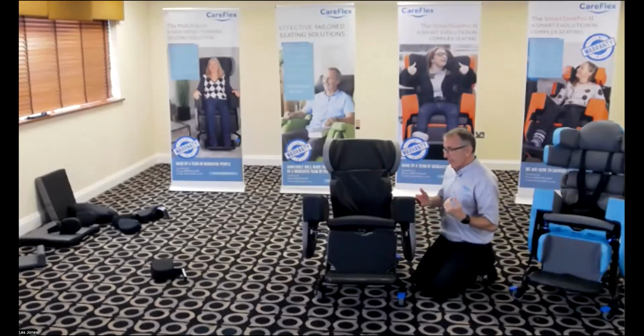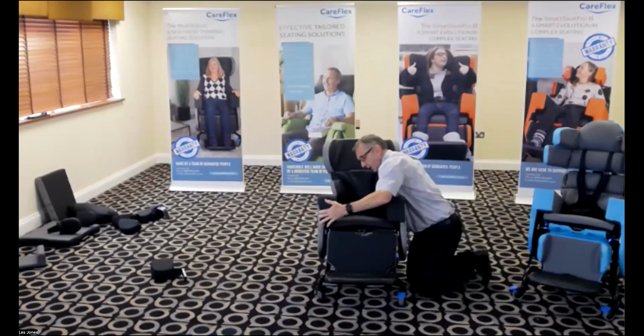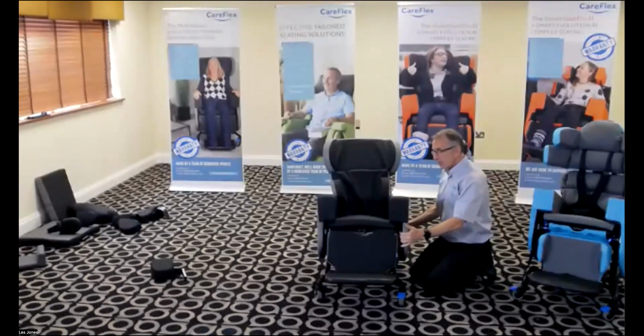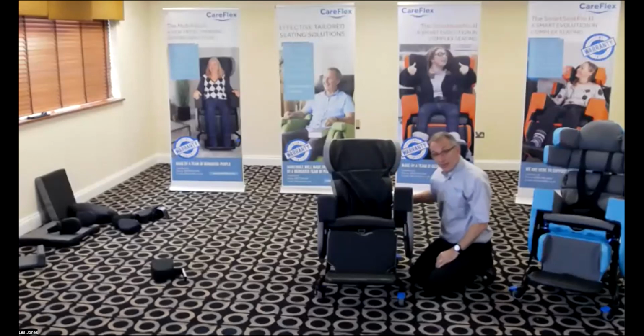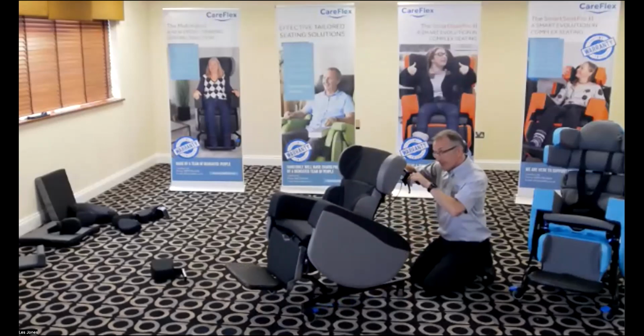So if your first client using a chair needs quite a broad seat width, the chair can come back in. We can decrease the seat width for the next client using the chair, or perhaps as a child grows, we can increase seat width. Increase arm height of the chair. Seat width, sorry, seat depth adjustment.